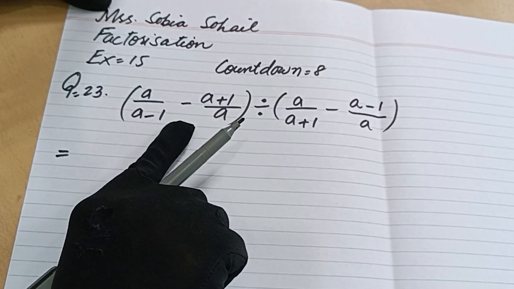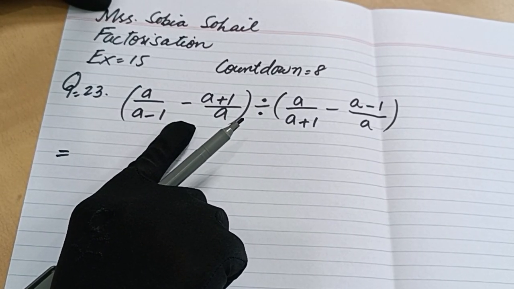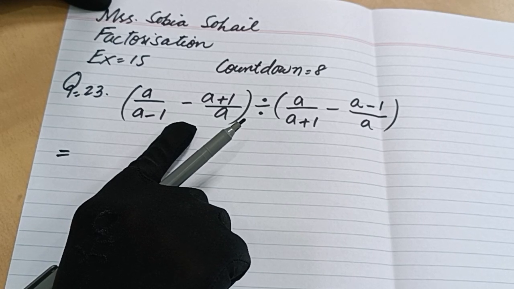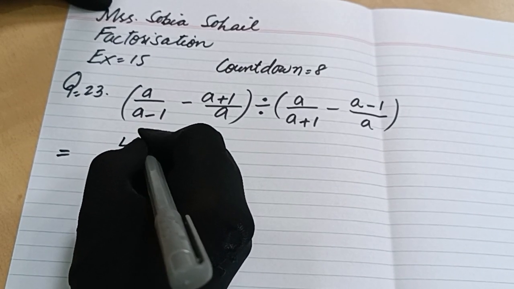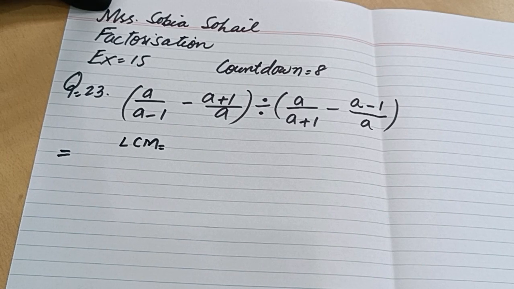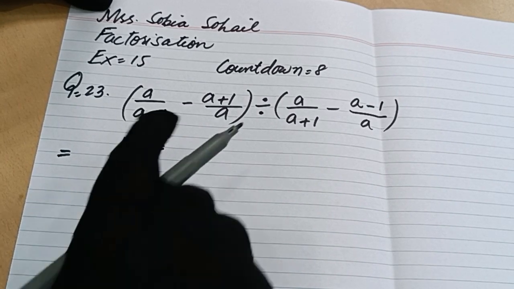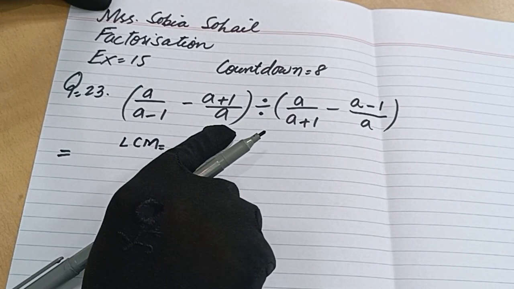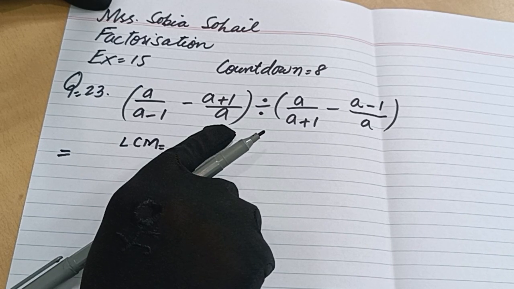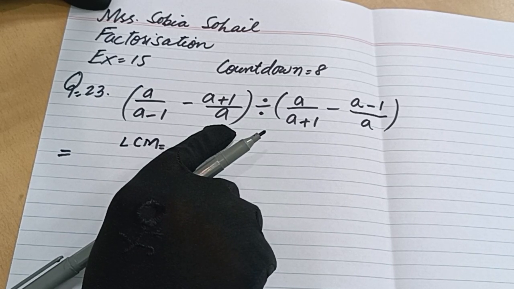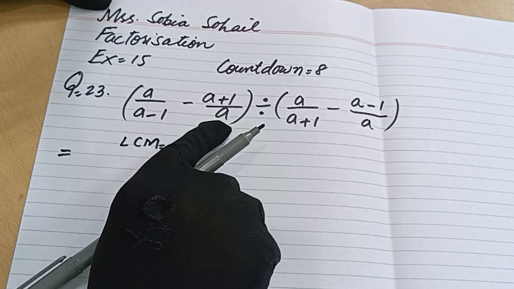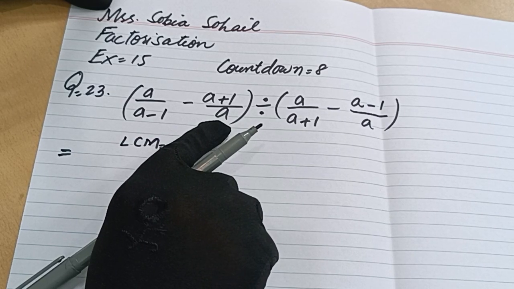Fraction with subtraction sign. Whenever we have fraction with subtraction or addition sign, we have to take the LCM of this. LCM means the denominator common. In this one, nothing is common in the denominators. LCM equals HCF into all other non-common factors also. There is no HCF, there is no common factor, so all non-common factors we will multiply.